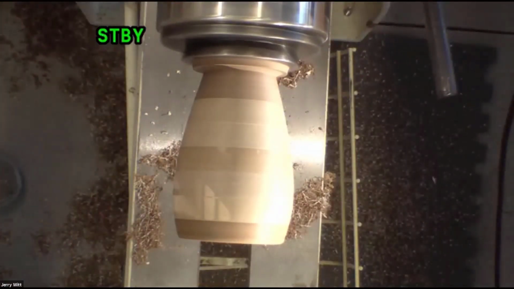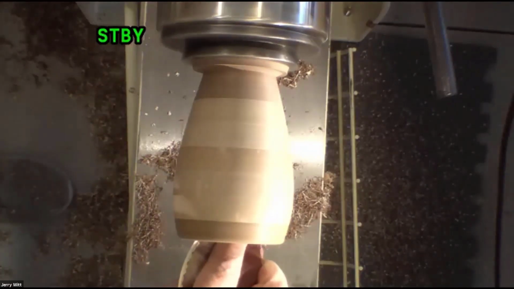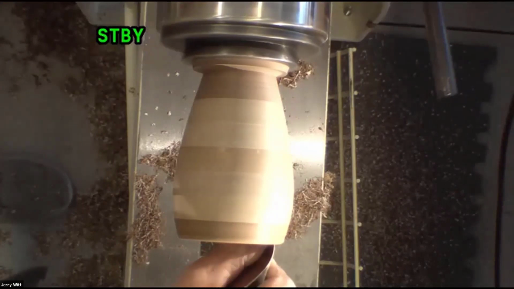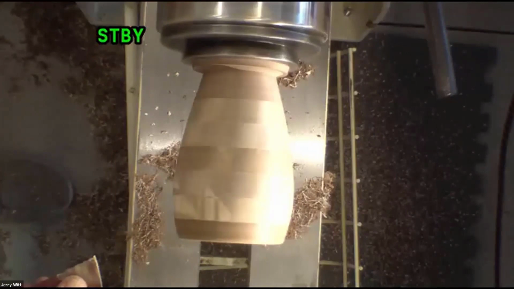Now I can reach in here for my top rim. I've got the lathe going way too fast here.